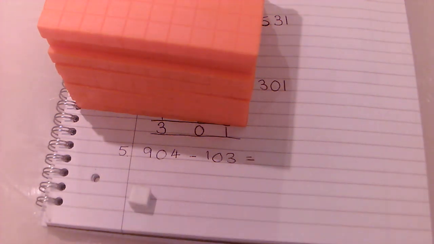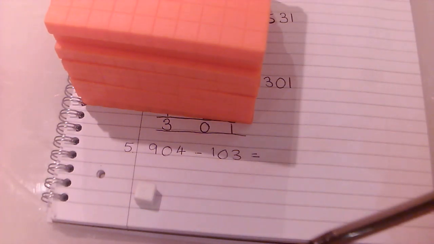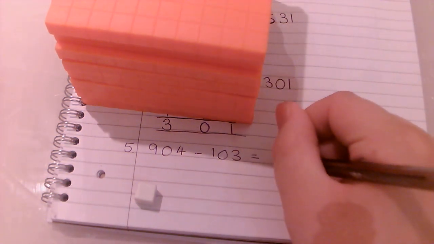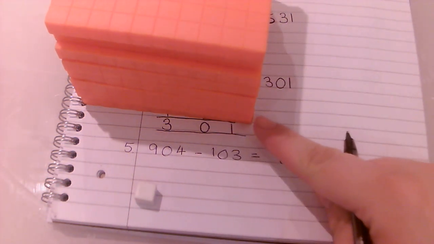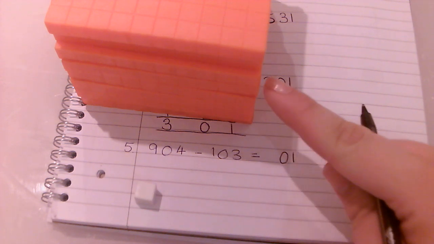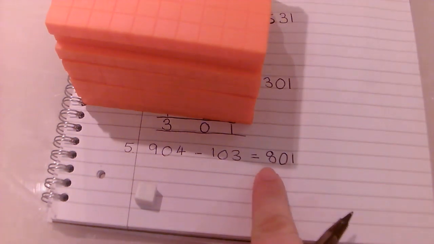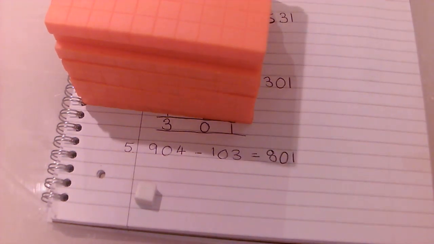And put that back. So now let's count how many we have left. So we've got 1 one left. We've got 0 tens. And we've got 1, 2, 3, 4, 5, 6, 7, 8 hundreds. So our answer is 801.